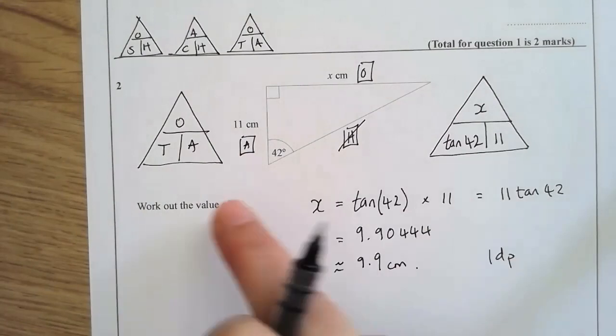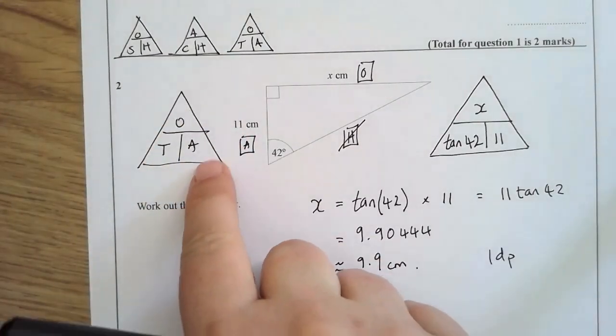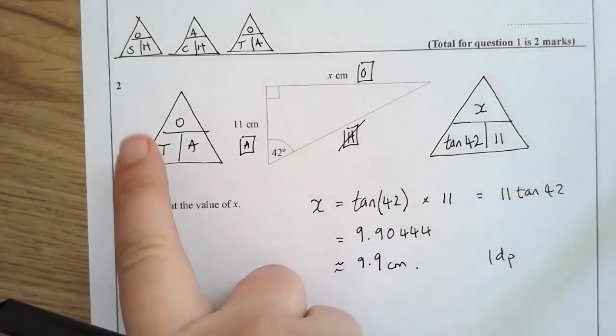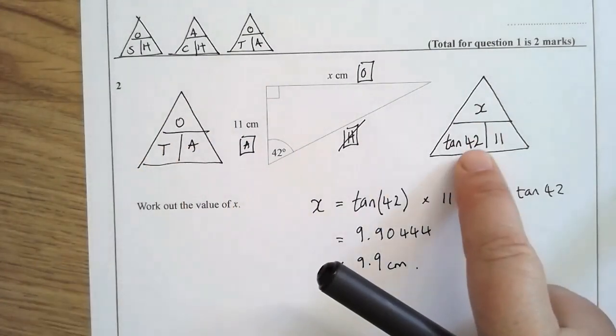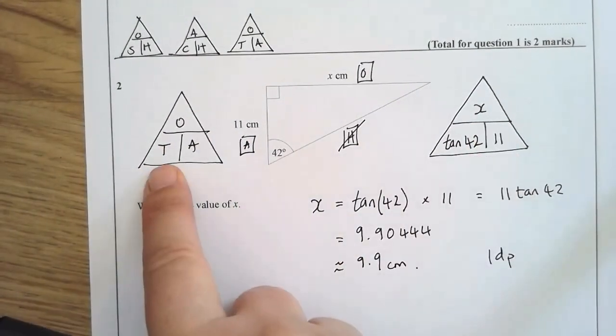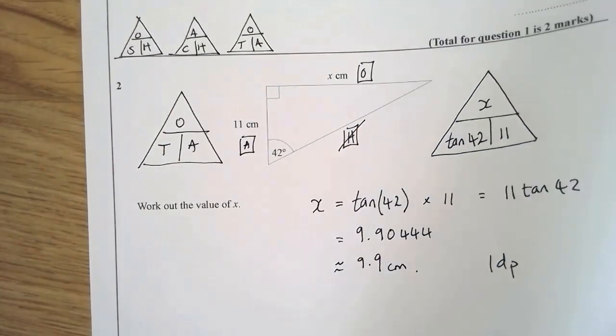So this is a good way of doing it if you struggle to work out which goes which. Remember, the tan is always going to go with the angle. So we've got tan and we've got an angle here.